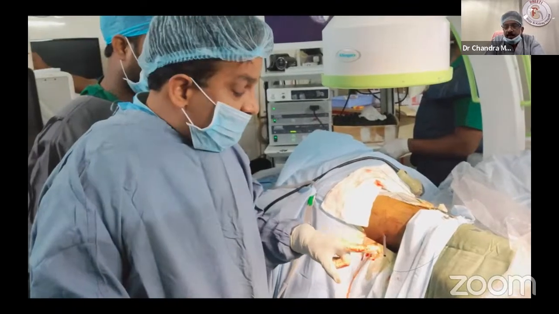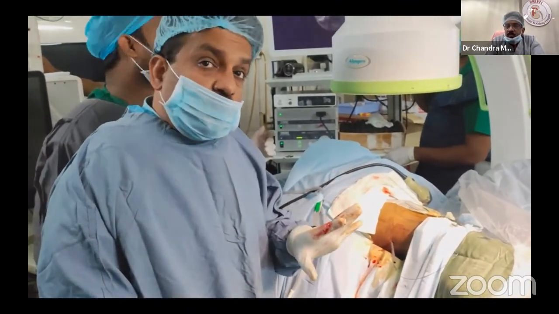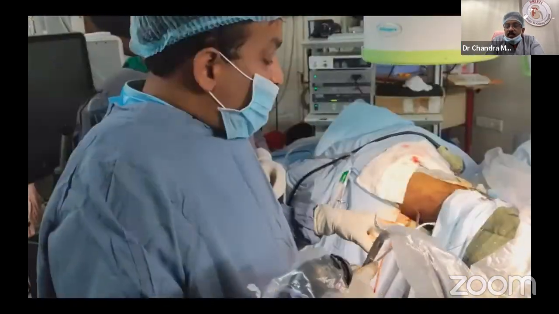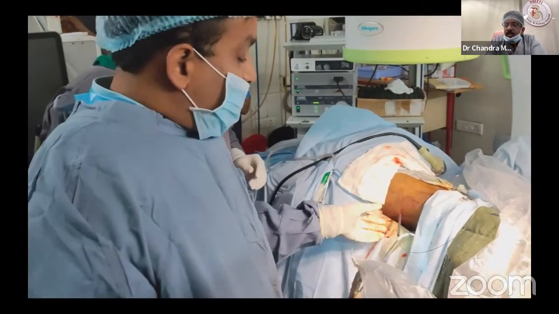In supine PCNL, this guide wire is useful until you enter the system. After that you can take it out because it occupies a lot of space. You should always flow water without air bubbles. Now I am using a 12 French nephroscope through the 15 French access sheath, where water logistics will be perfect and distension of the system will be adequate. Some amount of water will be instilled from the ureteric catheter below, not very much.